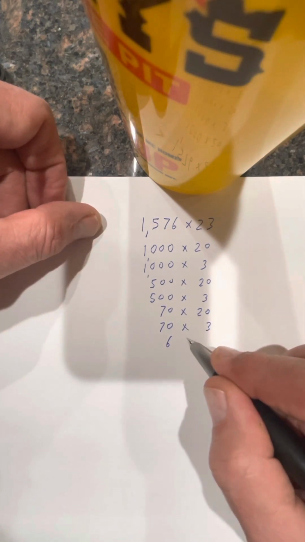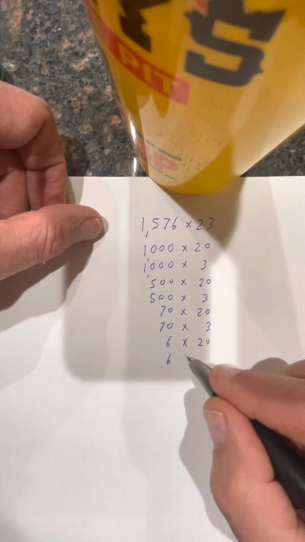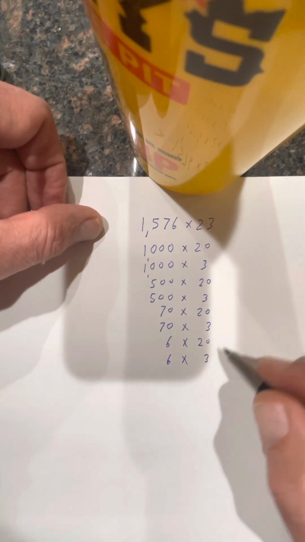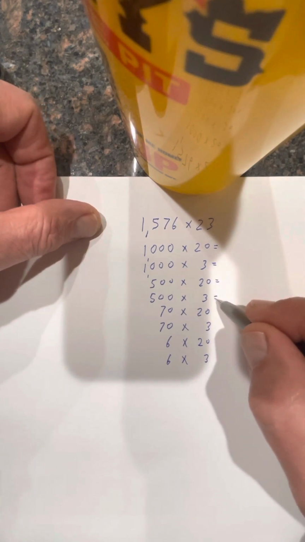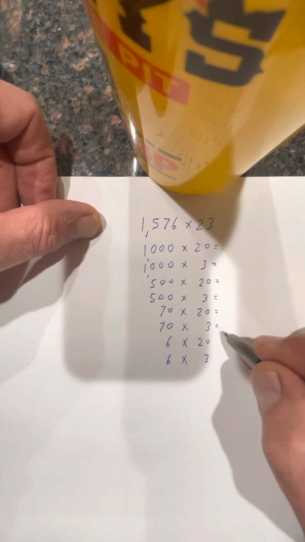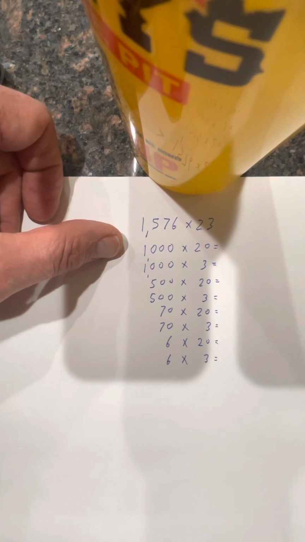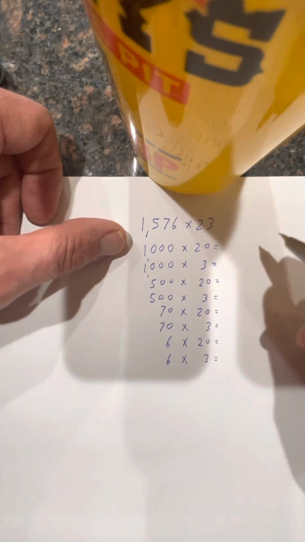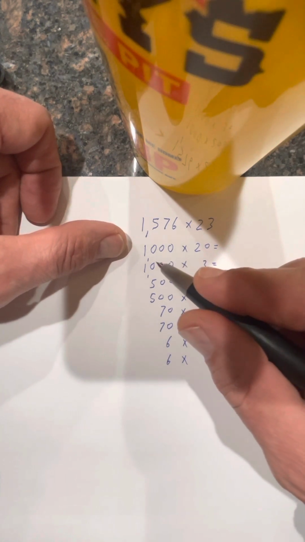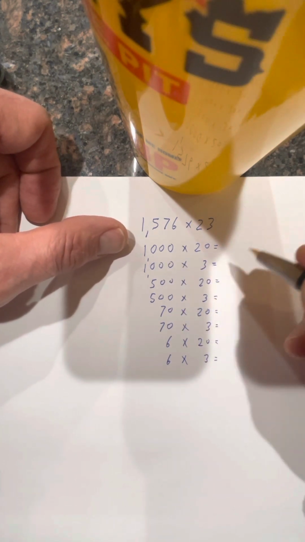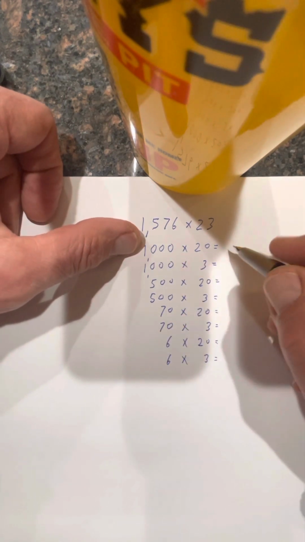And then 6 times 20 and 6 times 3. And as long as she keeps track of these and does them in order, it's never a problem. Every now and then she gets mixed up and misses one, or she puts an extra 0 in, but in this case, they're in order. This is 1,000 times 20, which is kind of difficult to think conceptually. So really we just do 1 times 2 is 2.